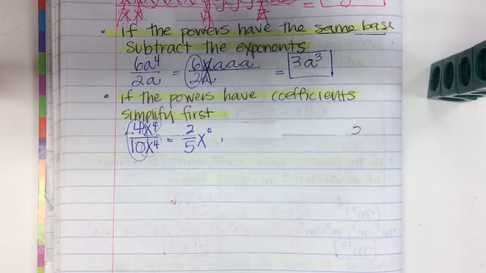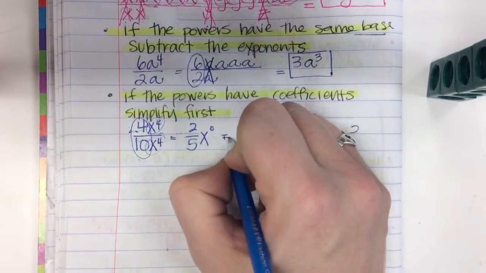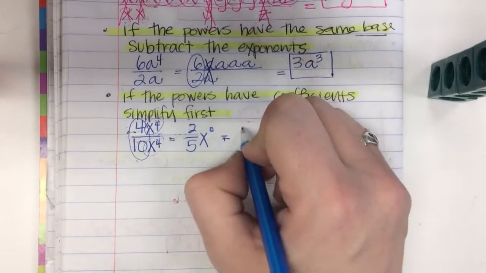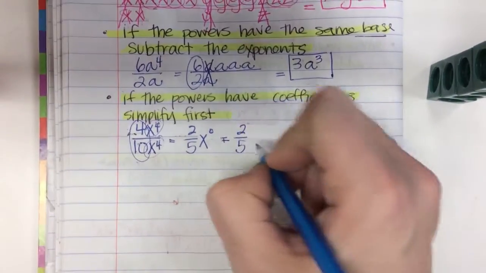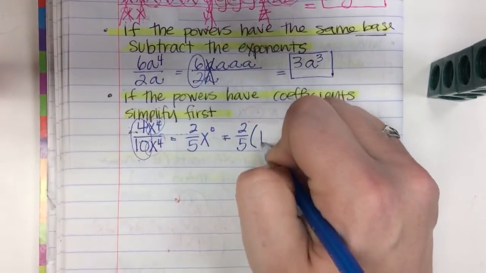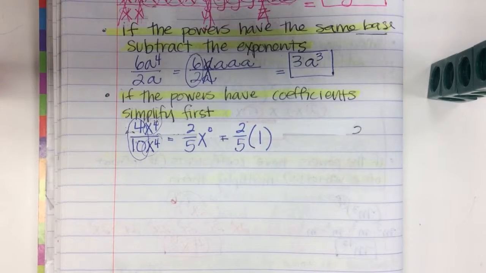Ladies and gentlemen, do you know what happens if you have 0 as an exponent? It's 1. There can be no 0. So it's 2 over 5 times 1. Because x to the 0, a 0 exponent changes the answer automatically to 1.